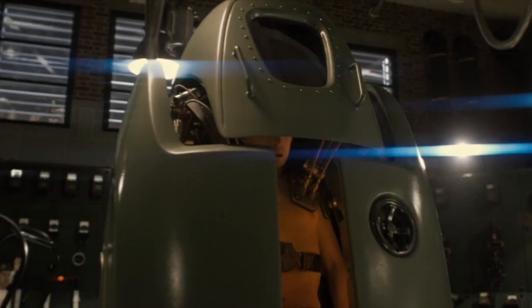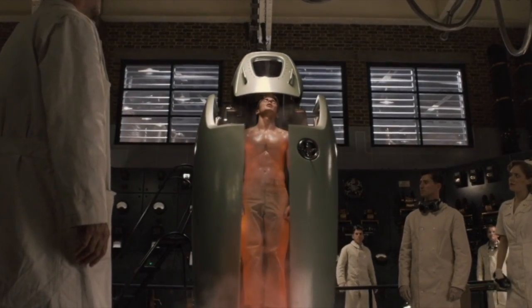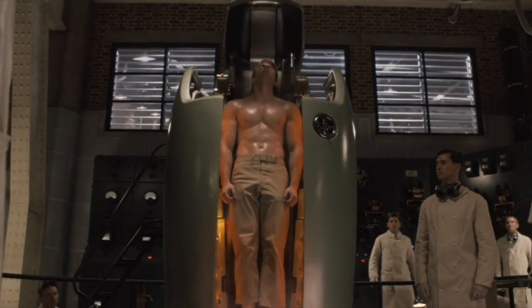Steve is put into the project's experimental chamber and given the serum, and it works perfectly. He comes out looking like he's been on Chris Evans' workout routine and diet for months.